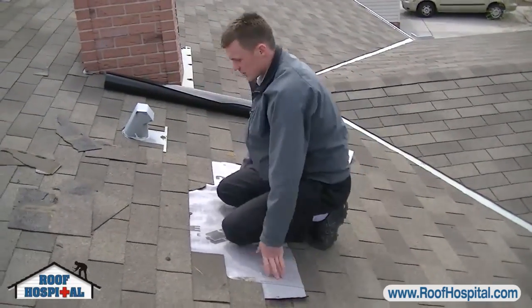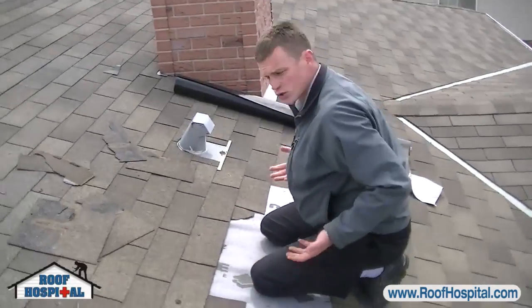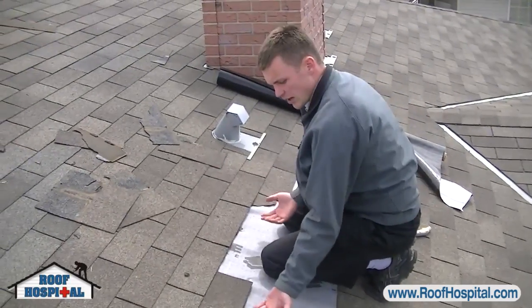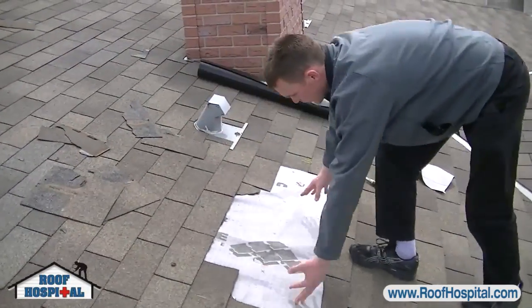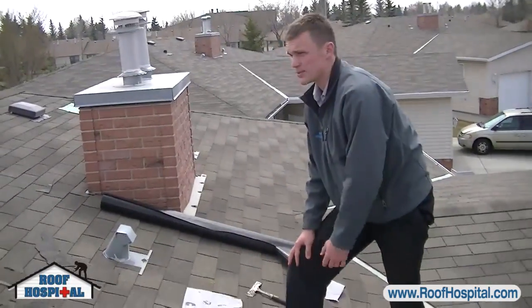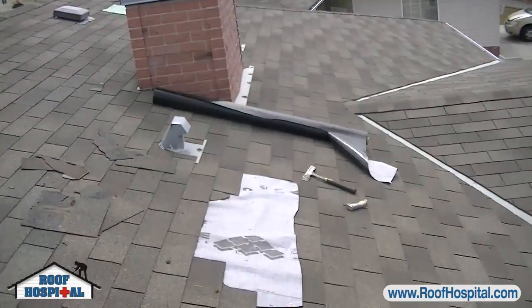Plus, up here, we've still got loose shingles all over the place. These are still going to blow off. Driving rain is going to push underneath here and get to the roof deck and cause more problems. So what we're going to do is put this down securely so that nothing ever happens. And we've got a couple pieces of wood here. I'm just going to grab a couple strips of wood.